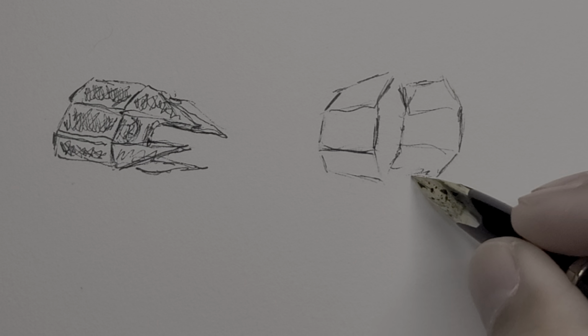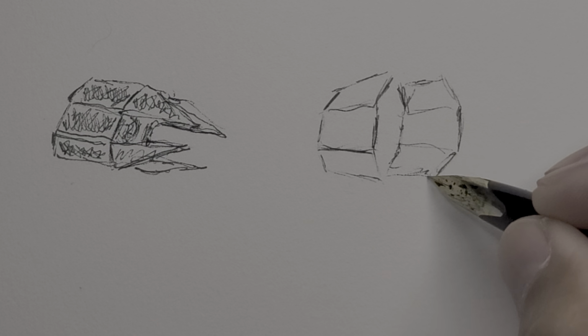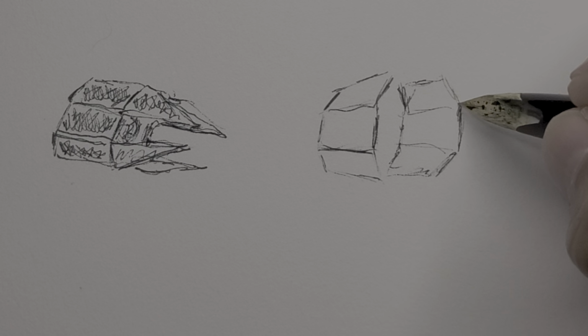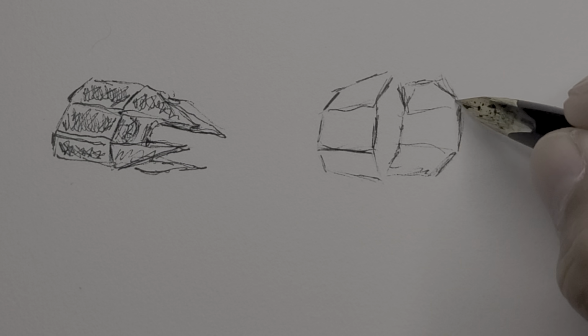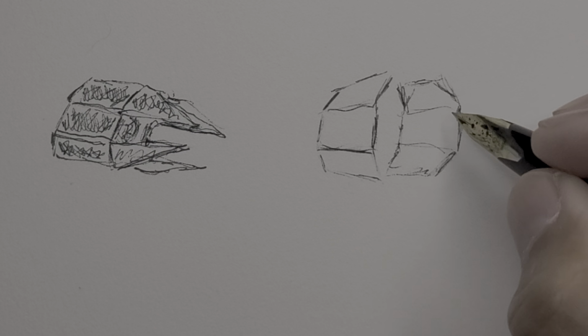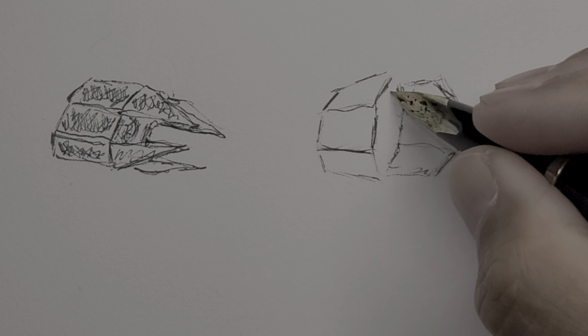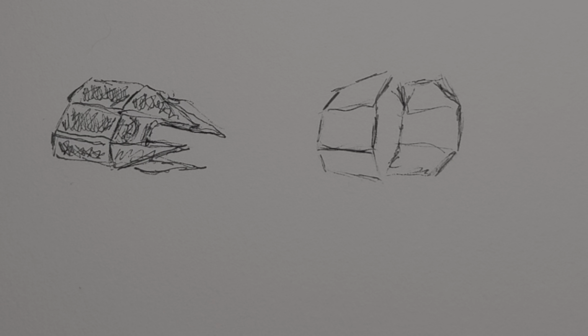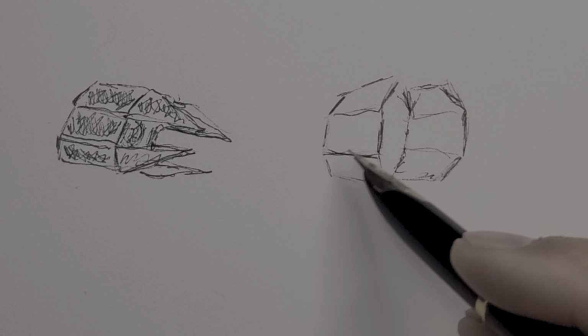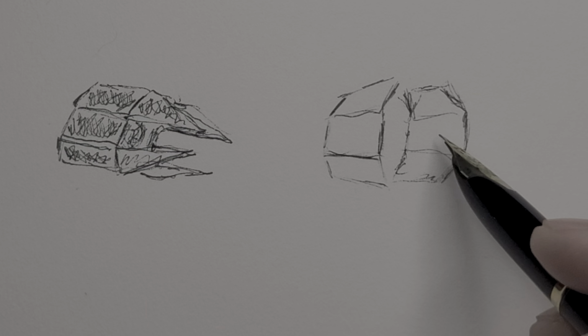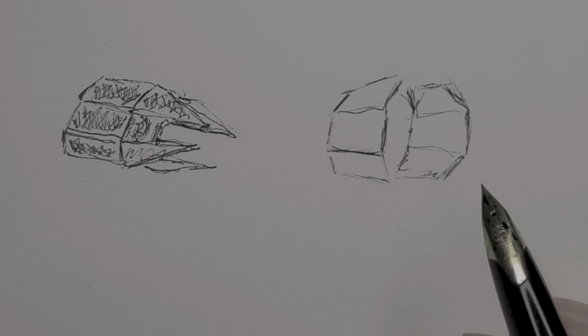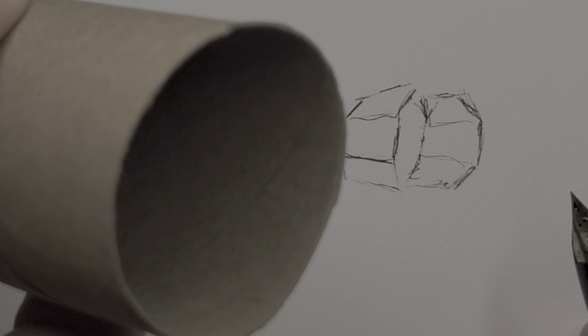Okay. Some of those angles would probably change a little bit. Okay, so that would be more the outside wing. This is more the inside wing when looking at this tube.